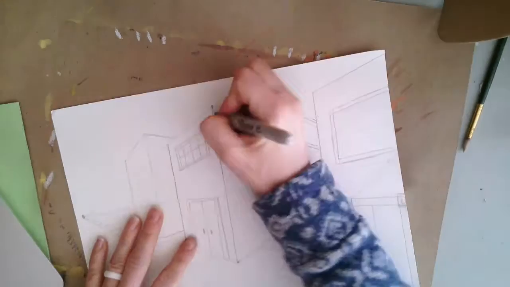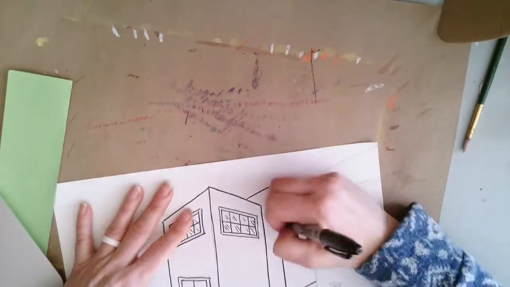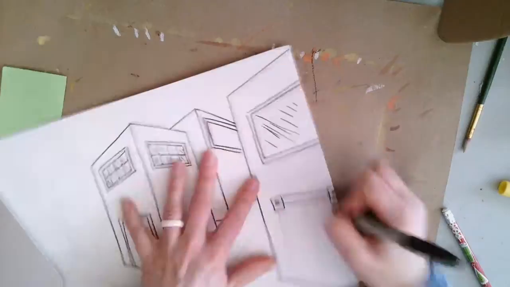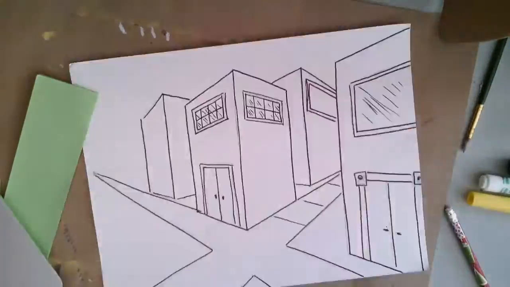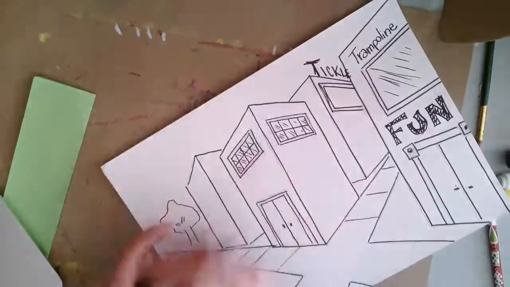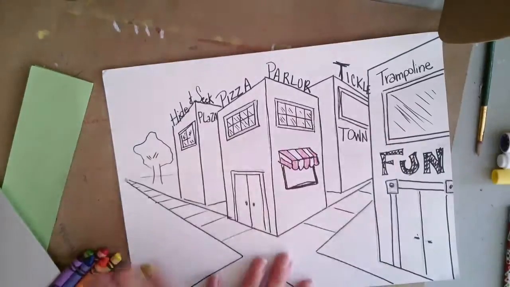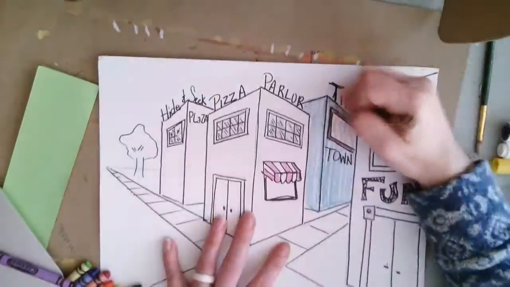Let's take a moment and grab our black Sharpie to go over all of our pencil lines. I sped up the video quite a bit because the part that you should really focus in on is the drawing. If you want to take a look at some of the other drawing videos that I have connected to 2-point perspective, go to your Google Classroom and take a look back at some of the other videos that explain how to do 2-point perspective. You might be inspired by some other artists as well.